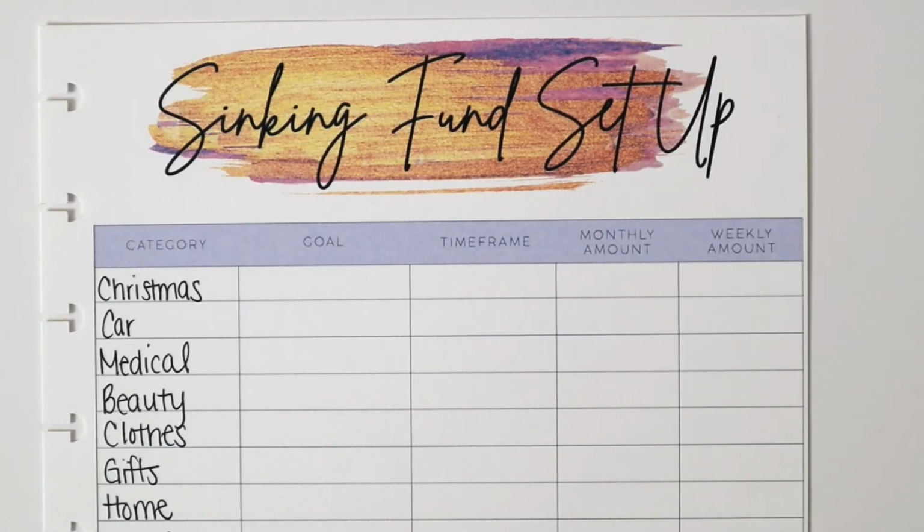So now that we set up our cash envelope system, I also wanted to show you how we created our sinking fund categories and how much we want to put aside each month for those categories. Sinking funds are basically mini savings funds for expenses that you know will be coming up in the future. It's giving you the ability to put a little money aside each week or each month for those expenses that you know will be coming up later down the line.